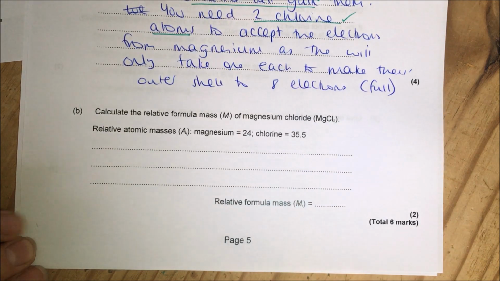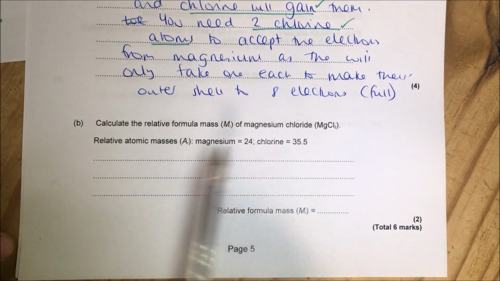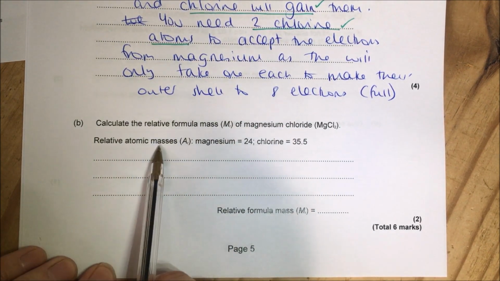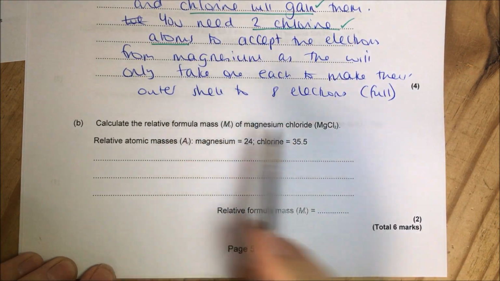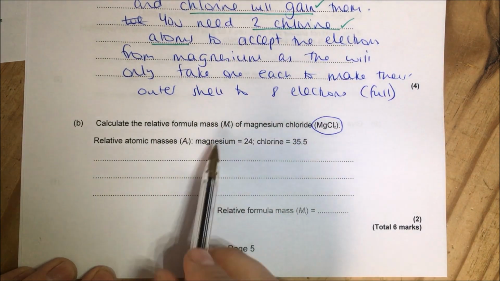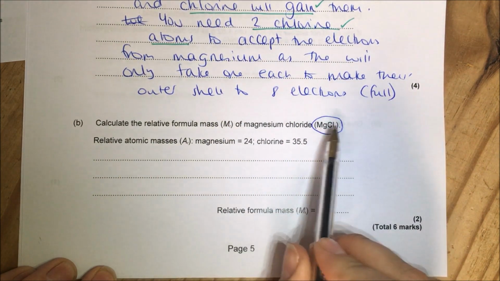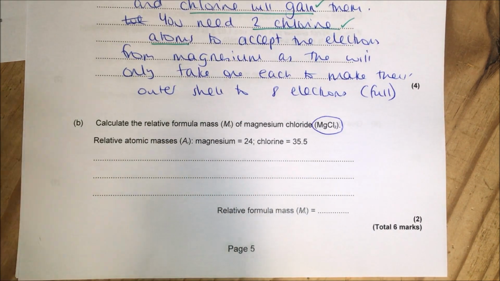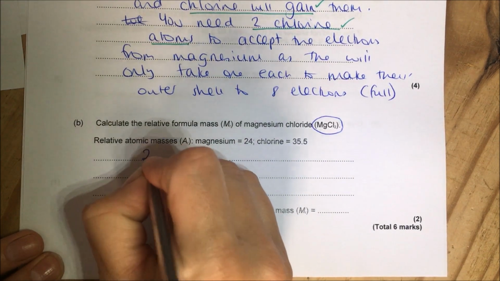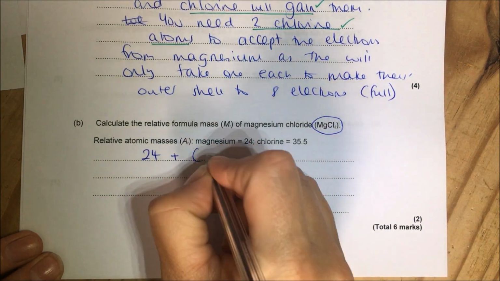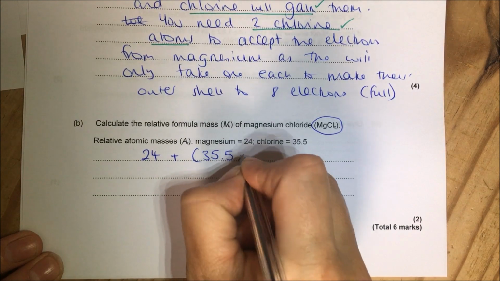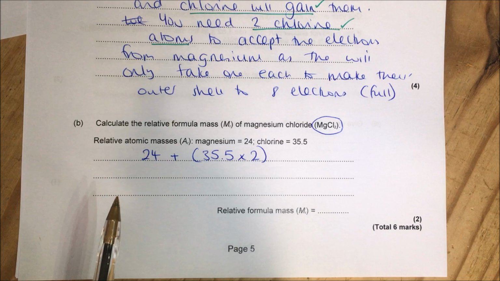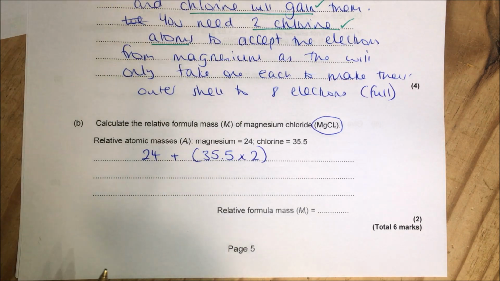Calculate the relative formula mass of magnesium chloride. This is an easy question, I just want to add it up. So it's given you the atomic masses and we want to find the formula mass, and it's given us the formula here. So if magnesium is 24, I've got 2 chlorines and they're both 35.5, so we just add up those numbers. So we've got 24, add, brackets, 35.5 times by 2. So if you do it in that way, the examiner can see exactly what you've done to get the answer that you need.